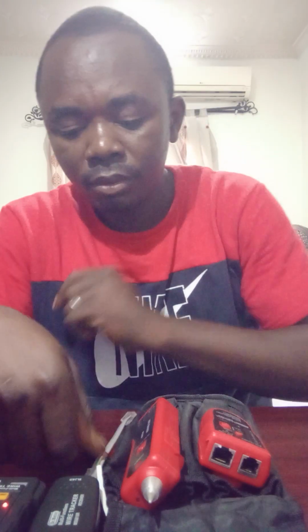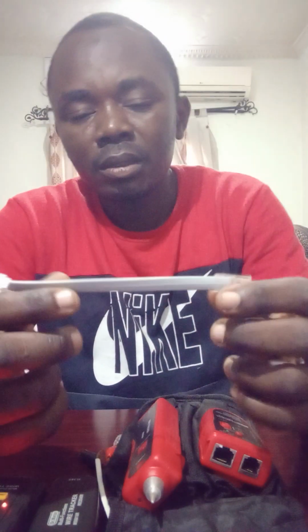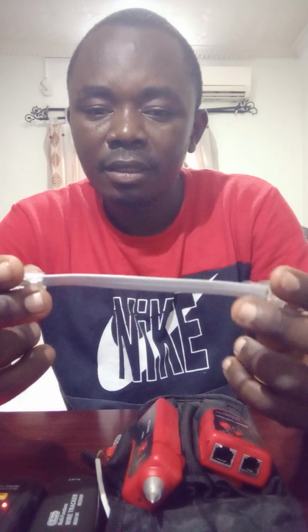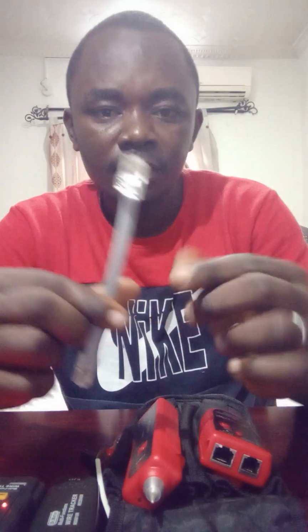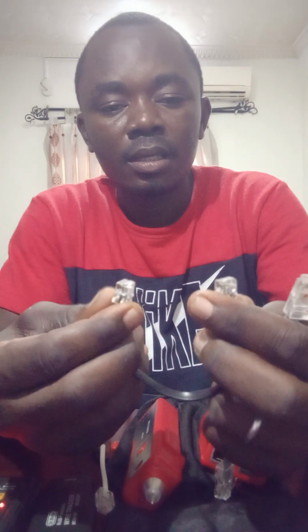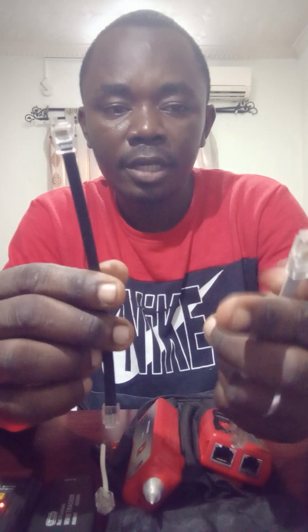Go with a good LAN cable, a network cable, something like this. This is a Cat6 cable terminated with RJ45 connectors. Now, this is an intercom cable terminated with RJ11 connectors.